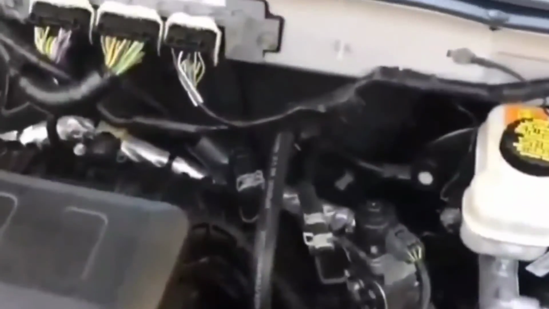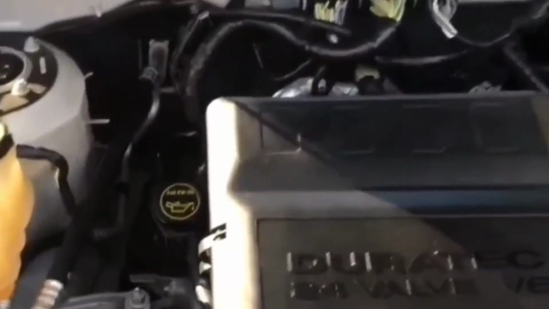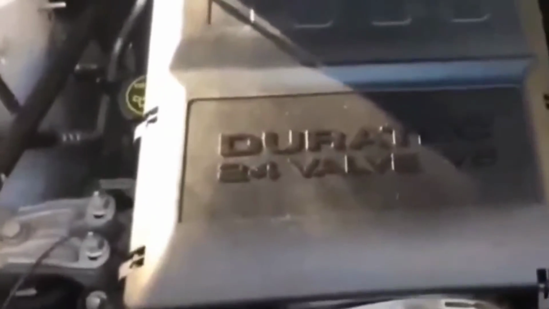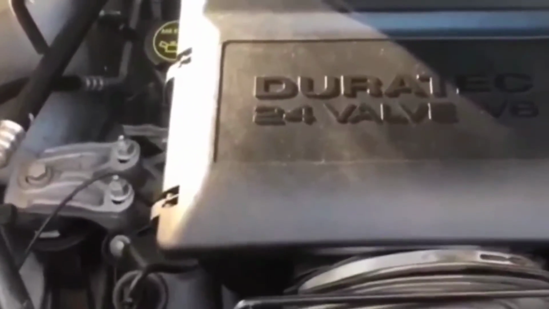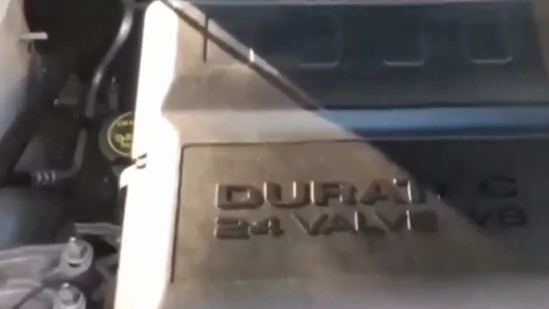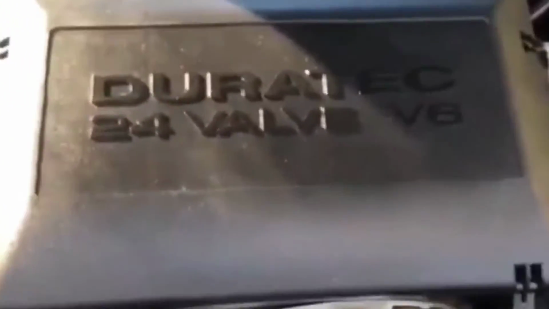Unfortunately, at this point you have to complete a drive cycle so that your car's computer can read all the monitor sensors in your car completely, so that when you take it to inspection, they can see that all the monitors are complete.